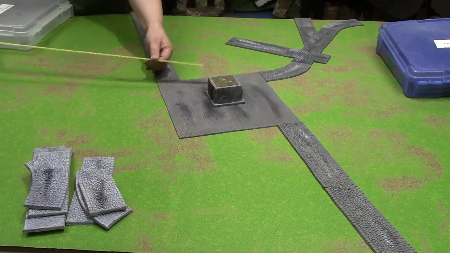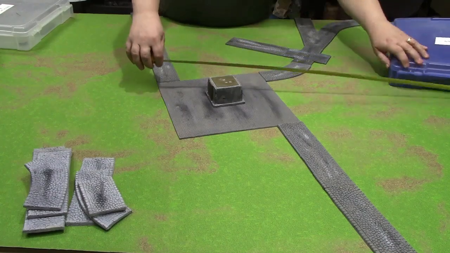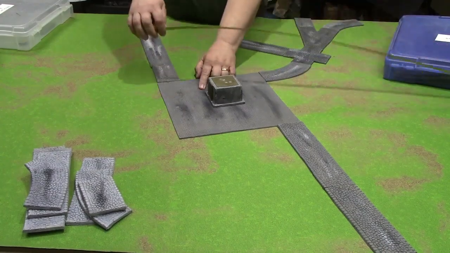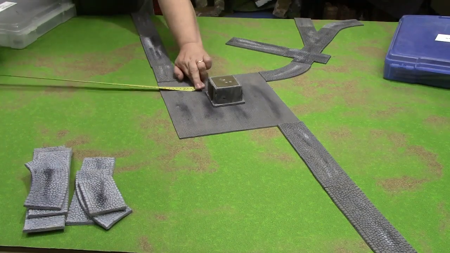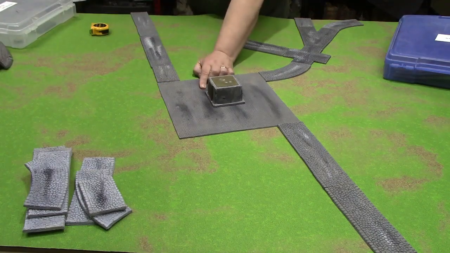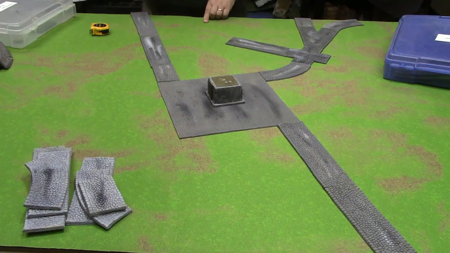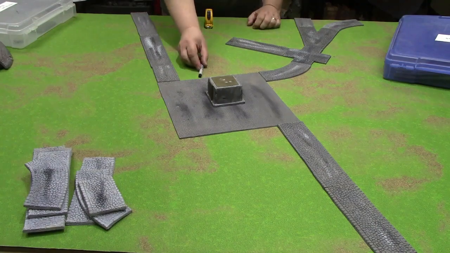Each edge, that's 3 feet in. So yeah, that's about center. Here's the center point, end to end. What about here? I'm going to mark it with this pen.